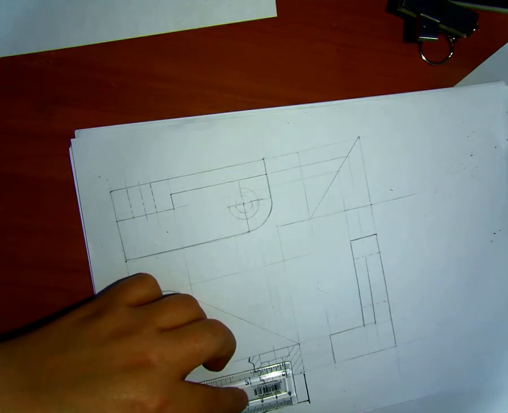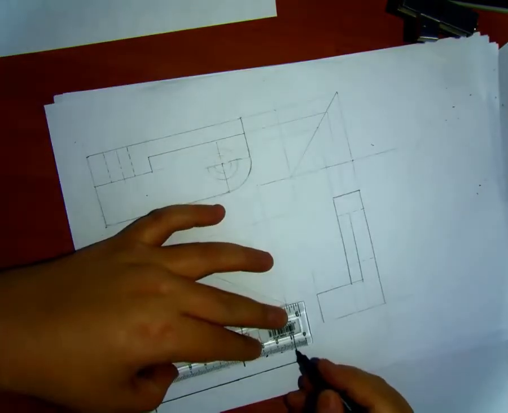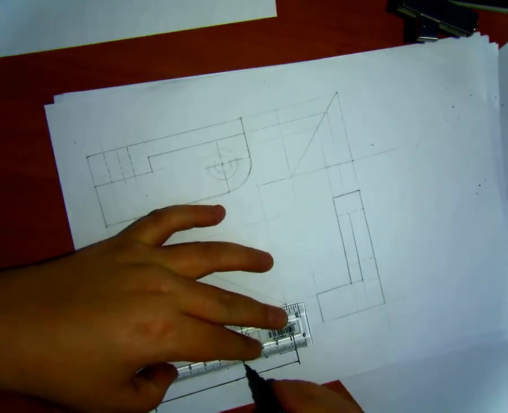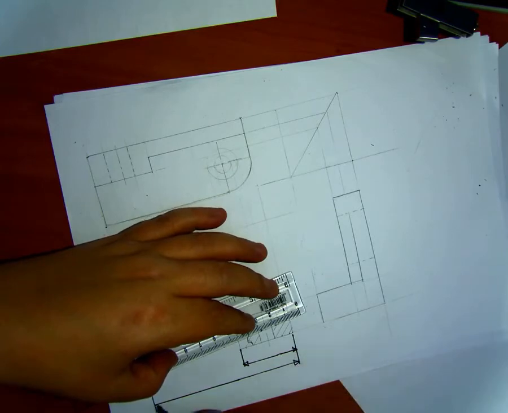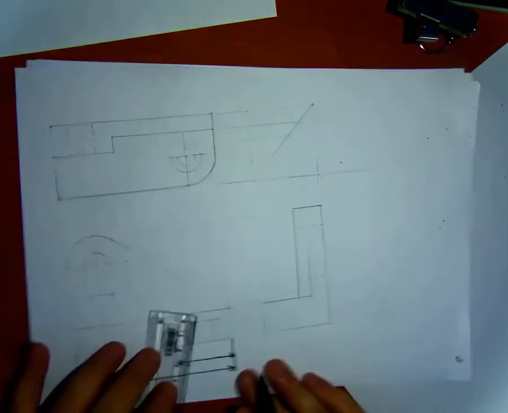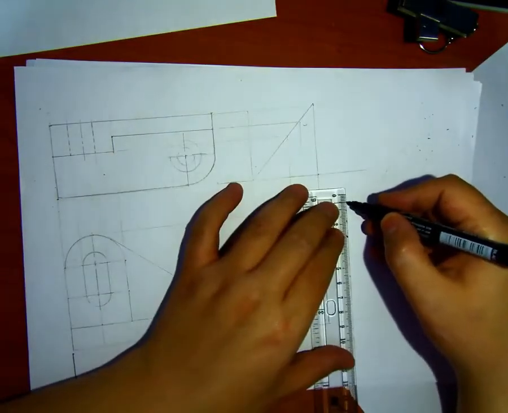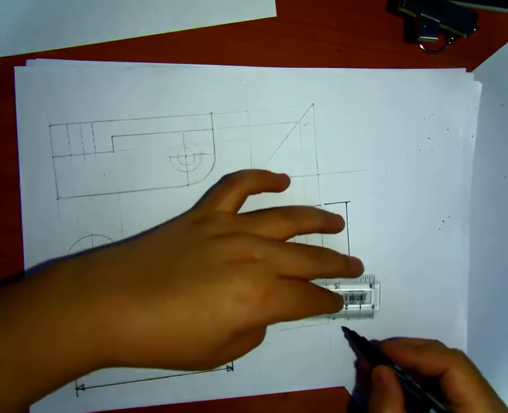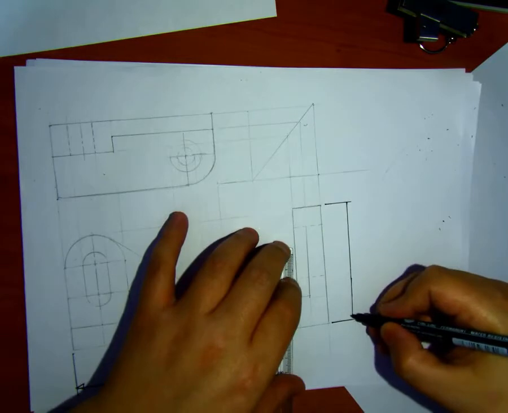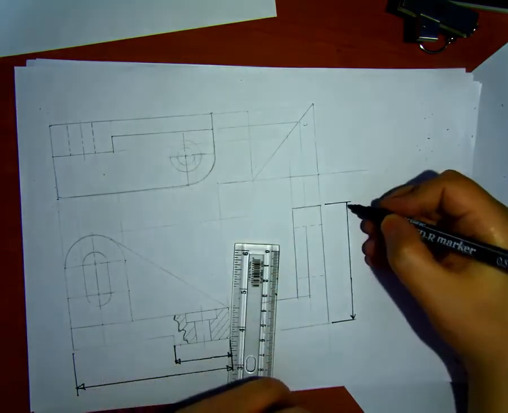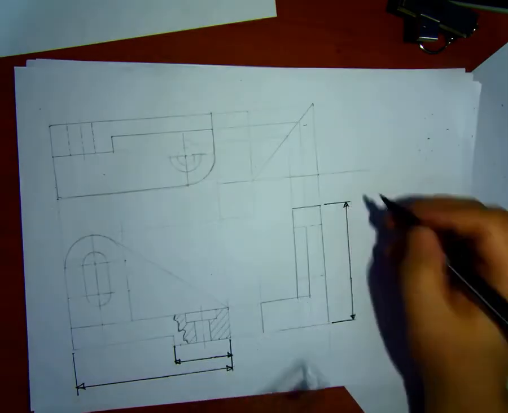Okay, here. And then you have to take the dimension to this part down, arrowhead. Okay, then we have to take the dimension for the total height. Not necessarily the dimensions shown in the drawing; you do it in the same arrangement.